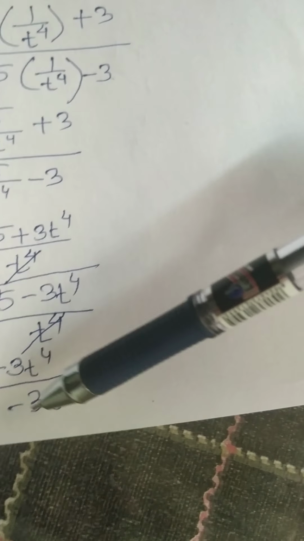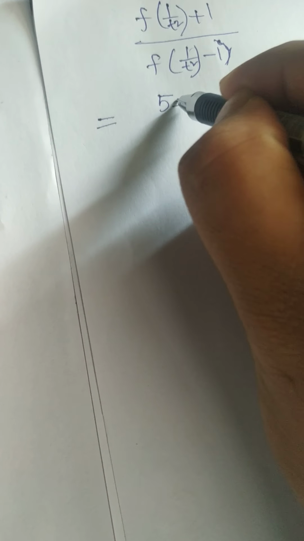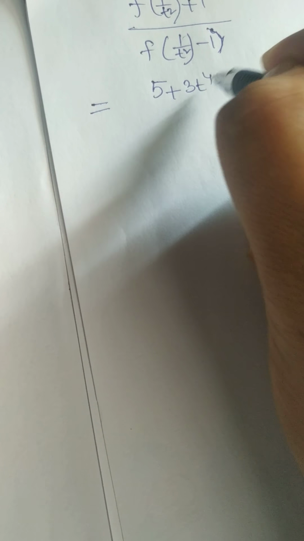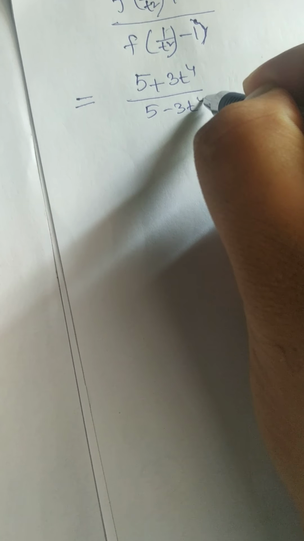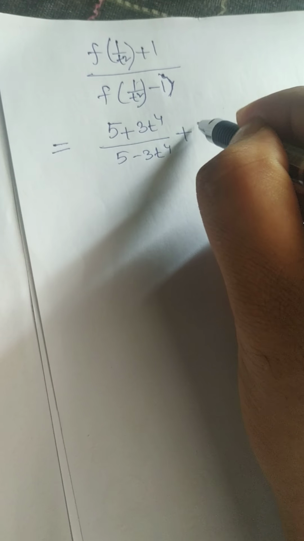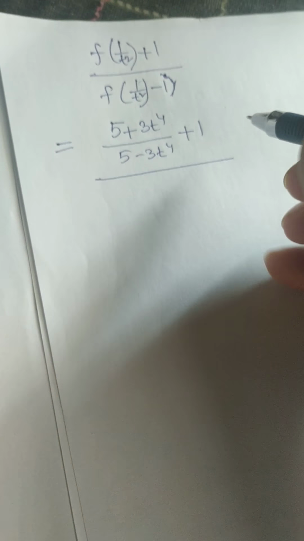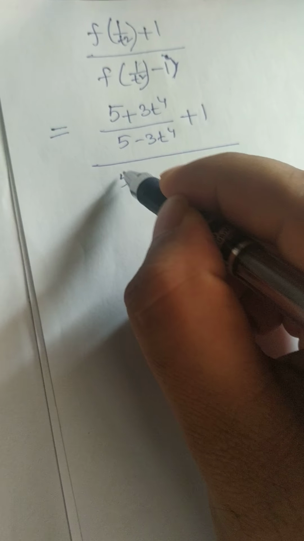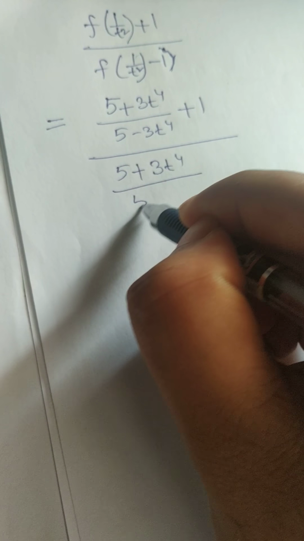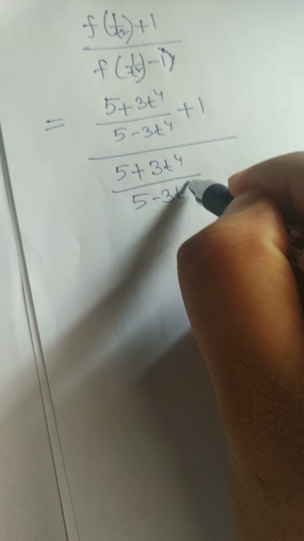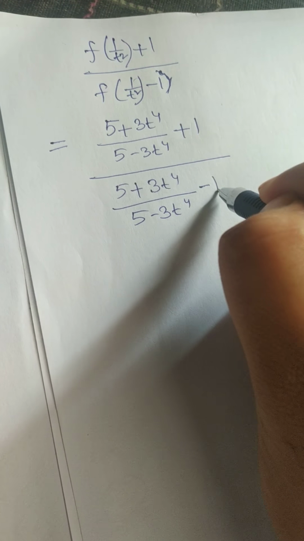So instead of this I will put this value. So equals to 5 plus 3t4 by 5 minus 3t4 plus 1 divided by 5 plus 3t4 by 5 minus 3t4 minus 1.